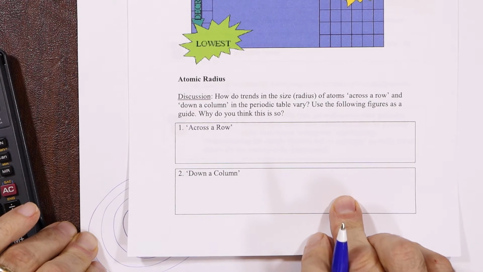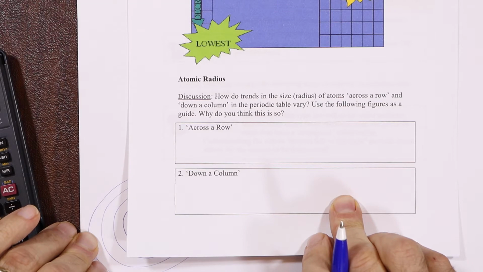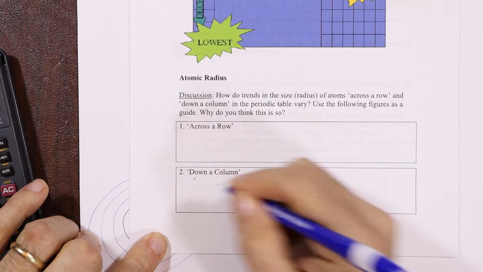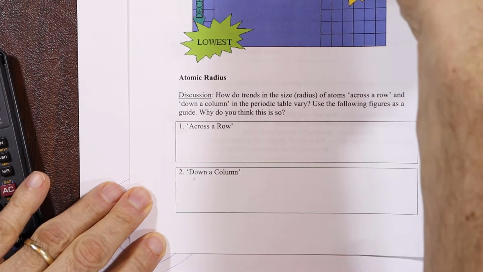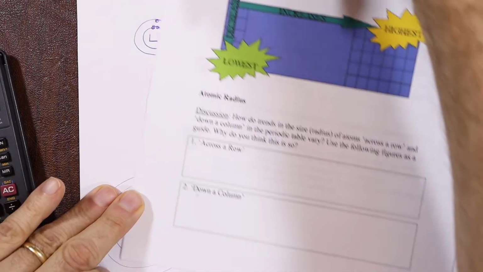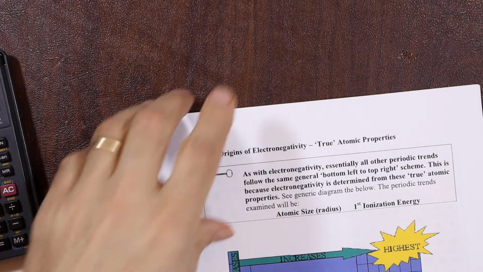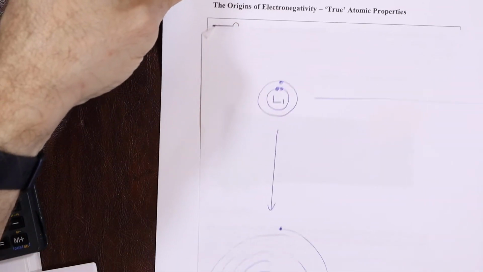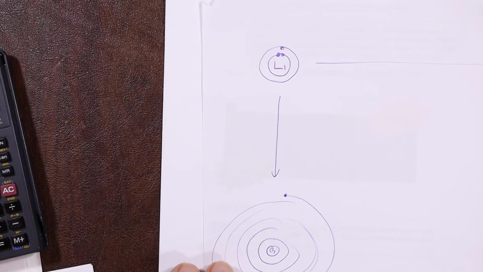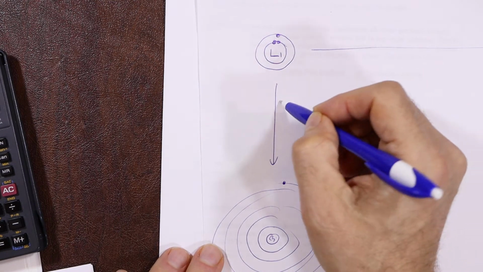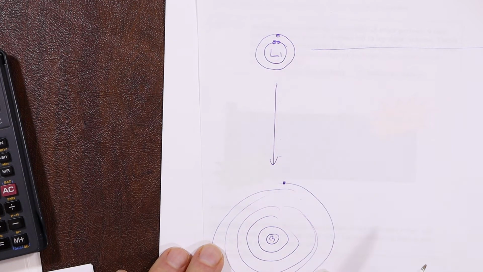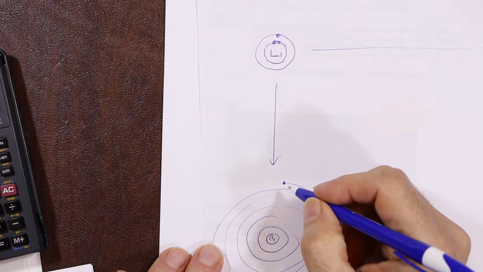So, how do trends of radius or size change across a row in the periodic table and down a column? Down a column is actually the easier one. Let's think about that just for a second. If I'm thinking about the size of atoms as I go down a column, are they getting bigger or smaller as I go down?